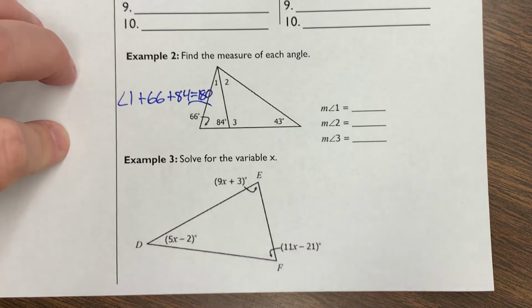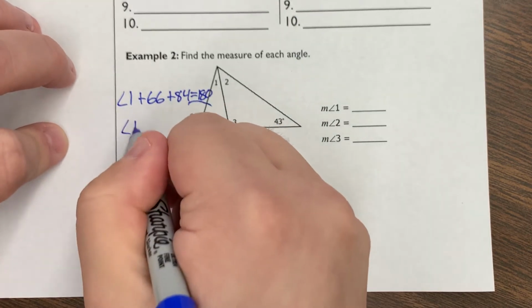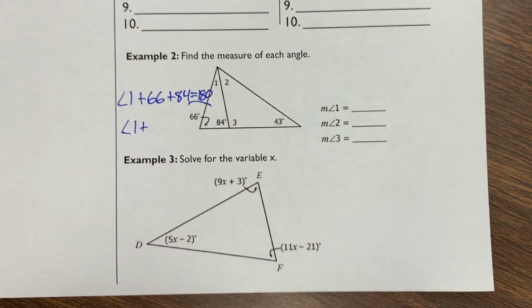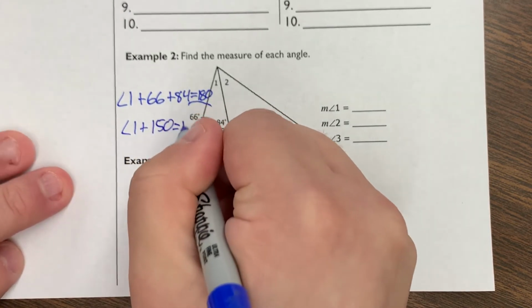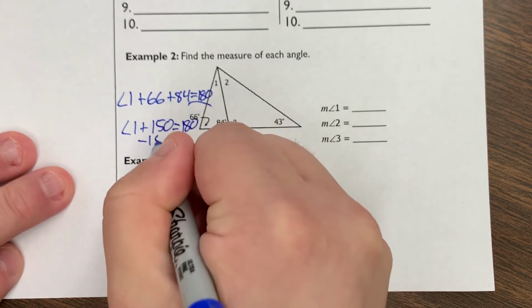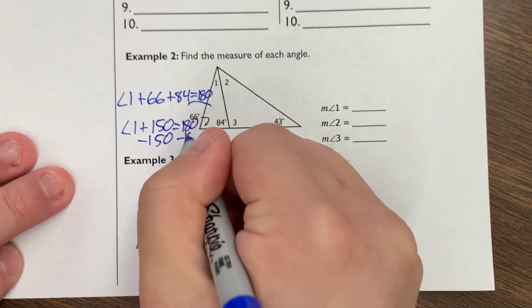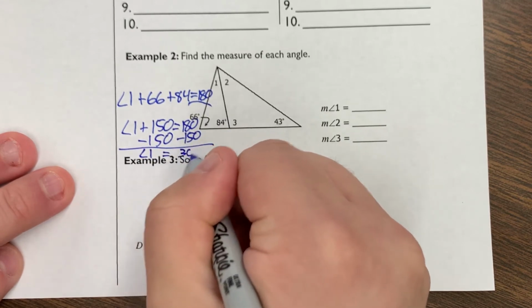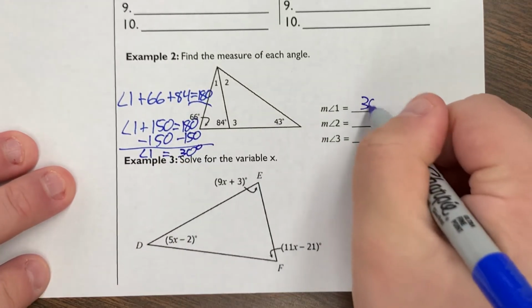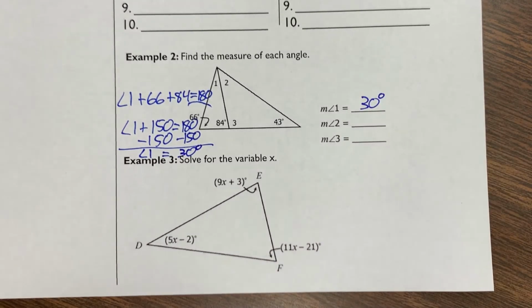Now a little bit of simple arithmetic. We'll combine the 66 and the 84 together for a grand total of 150. And then basic algebra will subtract that off. Our missing value for angle 1 must be 30 degrees. And we've got one of the 3 answers done already.